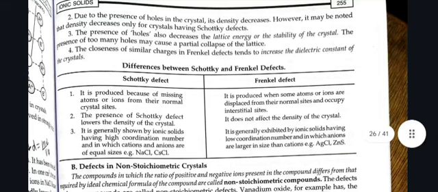Differences between Schottky and Frenkel defect. Schottky defect: it is produced because of missing atoms or ions from the normal site. Frenkel defect: it is produced when some atoms or ions are displaced from the normal site and occupy interstitial sites. The presence of Schottky defect lowers the density of the crystal, whereas the Frenkel defect does not affect the density of the crystal. Schottky defect is generally shown by ionic solids having high coordination number and in which cations and anions are of equal sizes. Example, NaCl, CsCl.